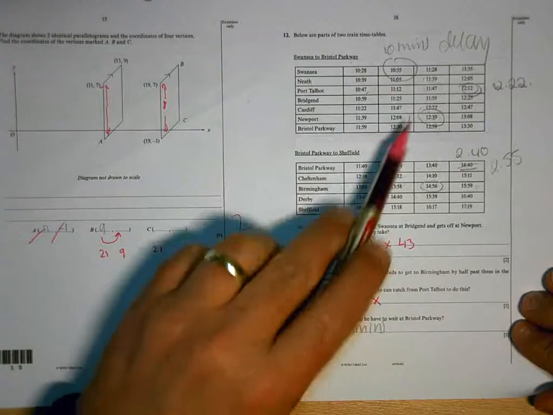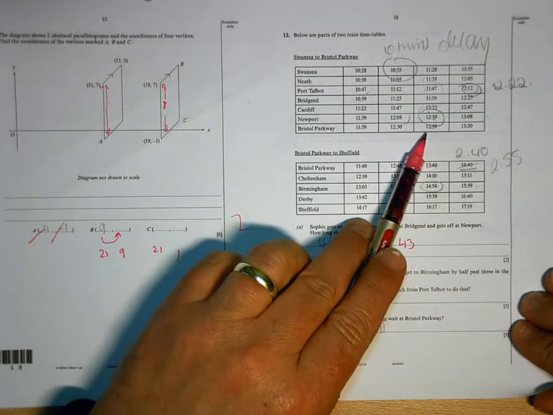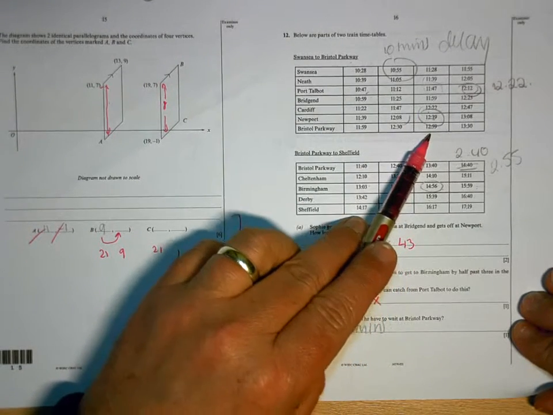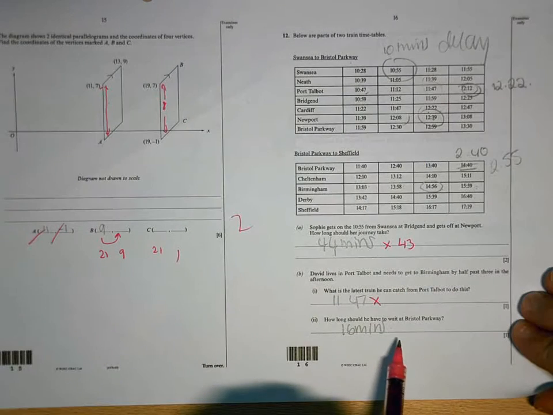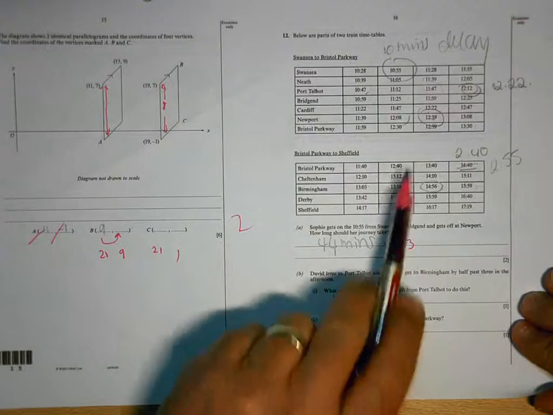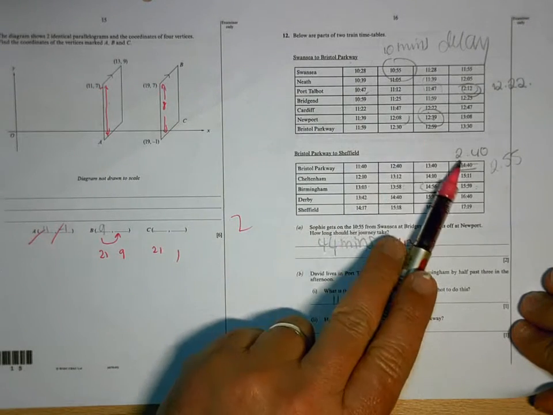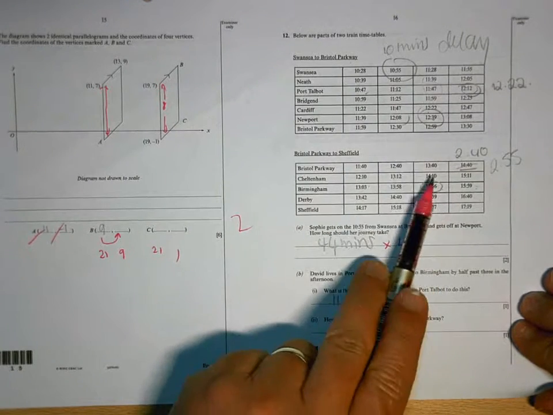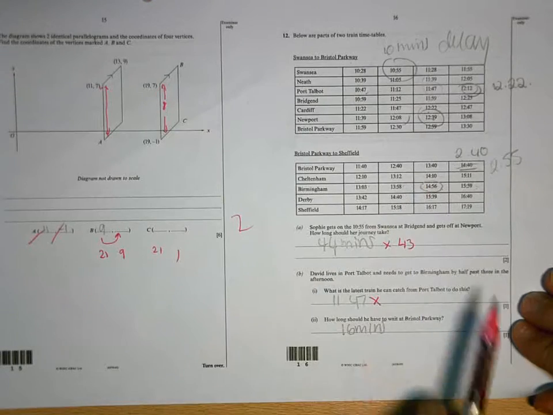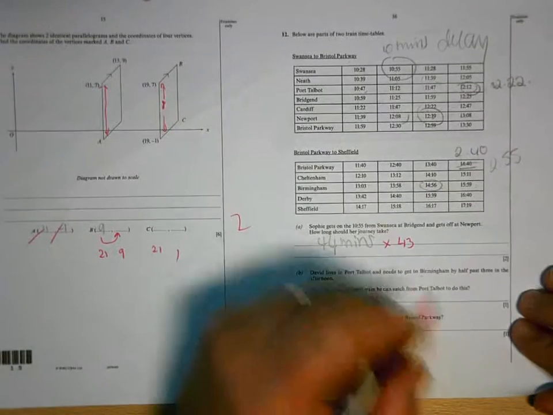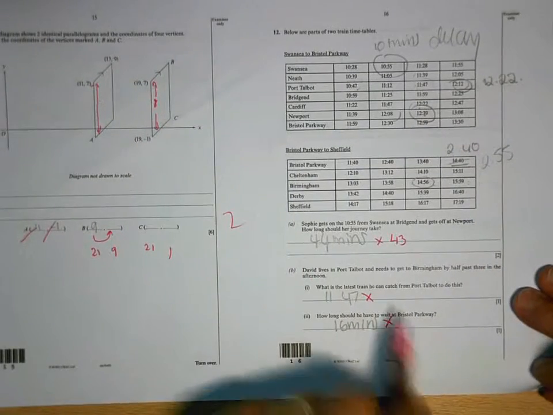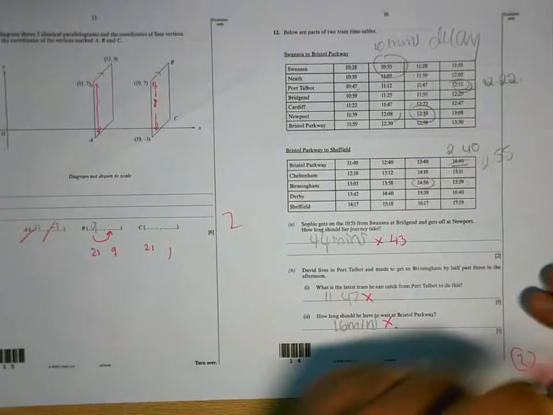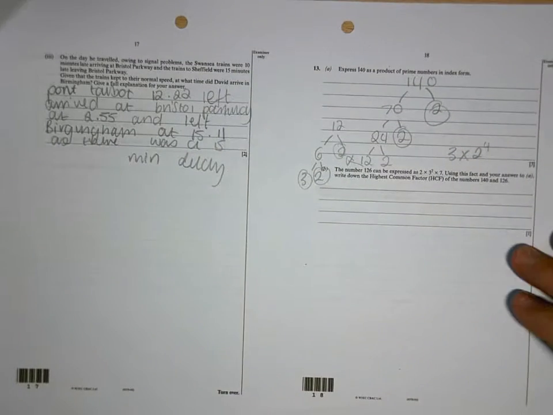If he catches the 11:47, he gets to Bristol Parkway at 12:59. So if he gets into Bristol Parkway at 12:59, the next train he can catch is the 13:40, which is a longer wait than 16 minutes. So you've got in a bit of a state with that, so have a look at my video clip for working through that question.